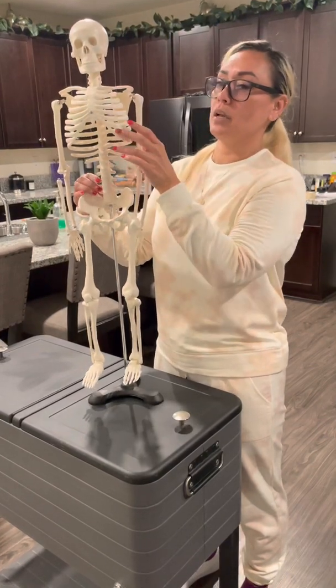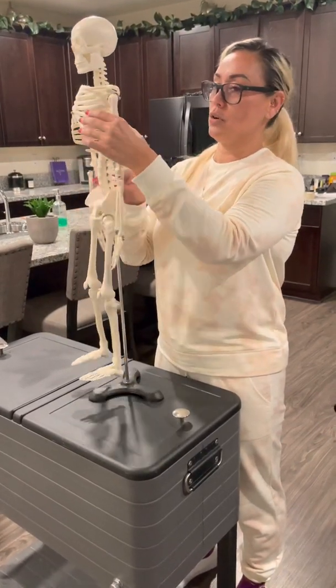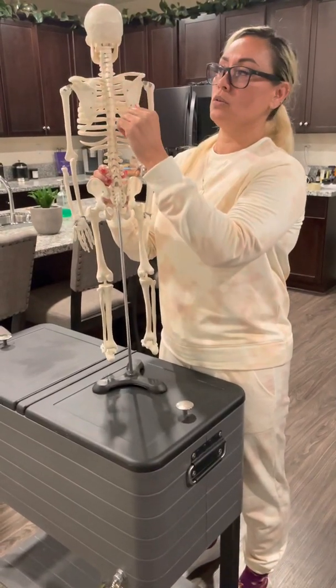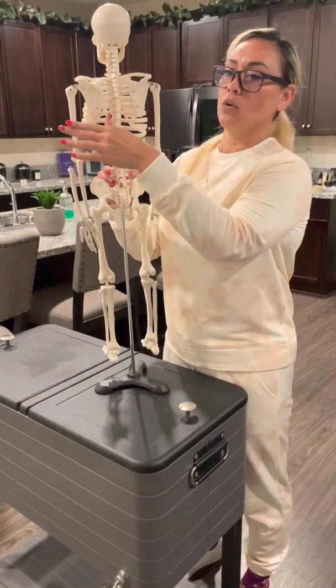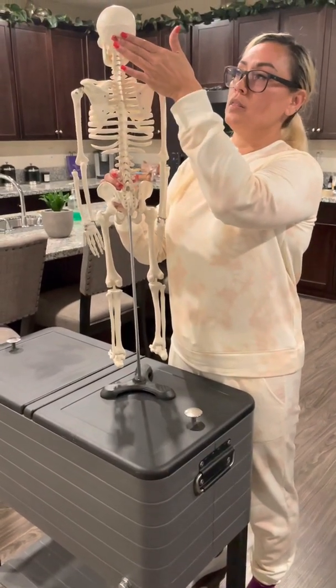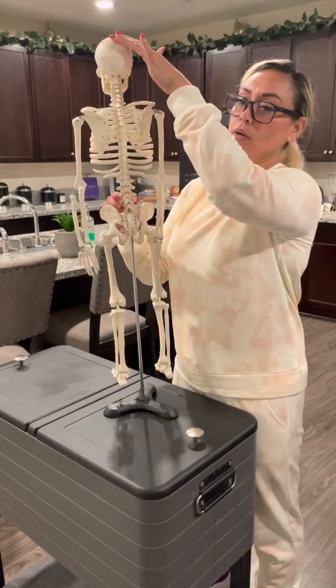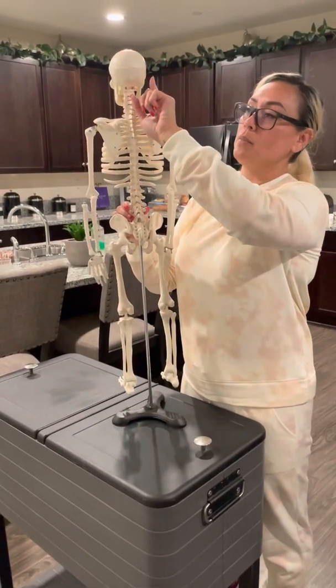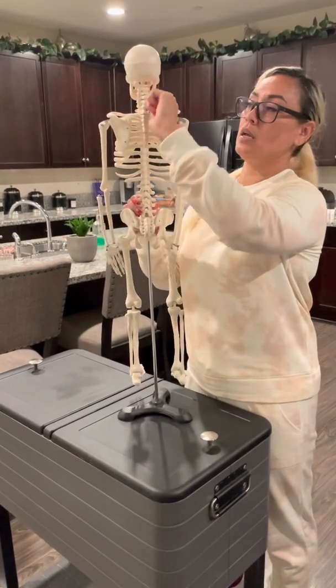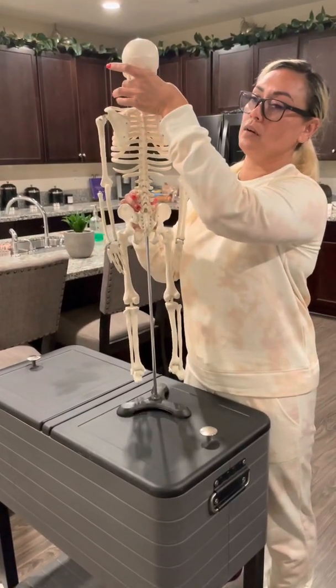Next, we're going to be talking about the posterior skull, which is the back of the skull. From the back, we have the occipital, which is the base of the skull. The parietal would be the top right here. Temporal, we have right here on the side, and the mandibles right here.